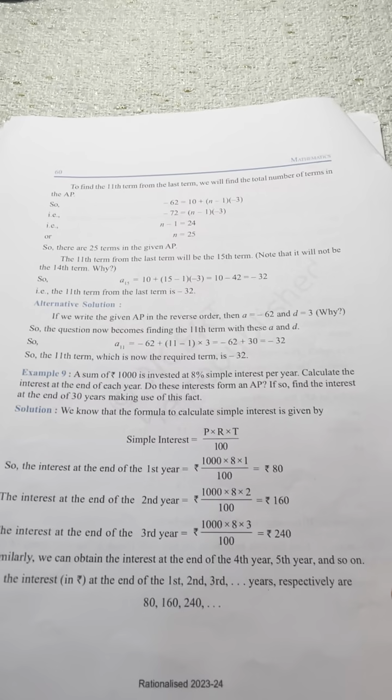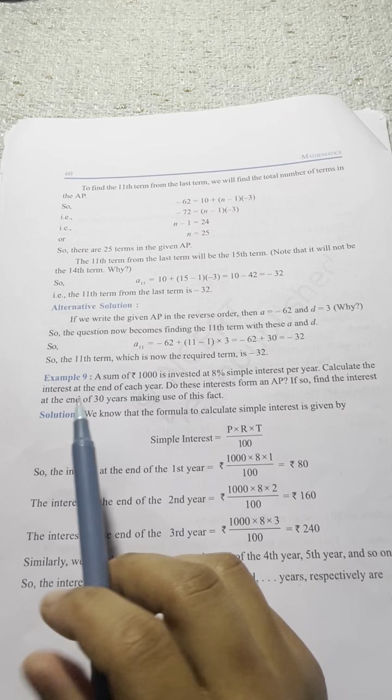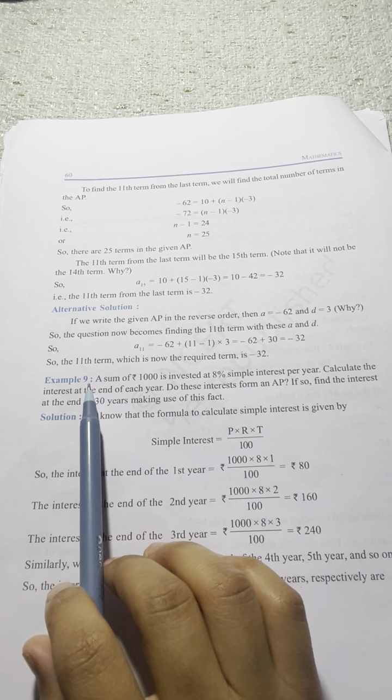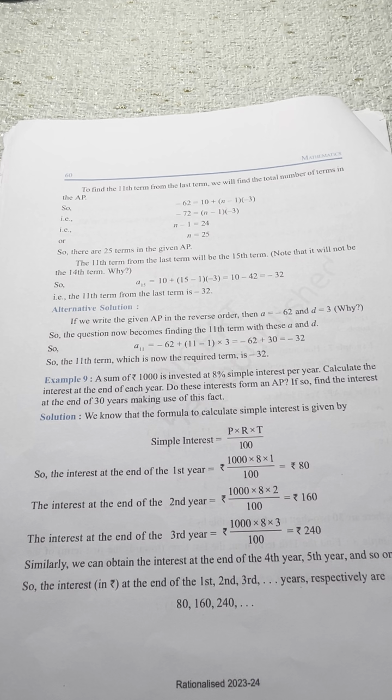The next question is number 9. A sum of rupees 1000 is invested at 8% simple interest per year. Calculate the interest at the end of each year. Do these interests form an AP? If so, find the interest at the end of 30 years making use of this fact.